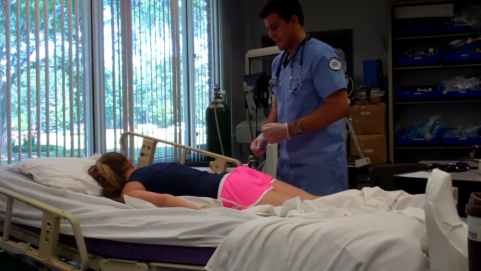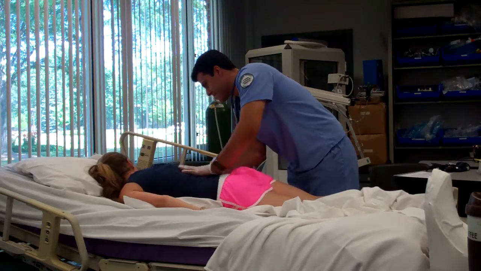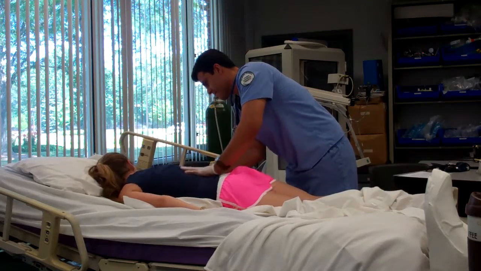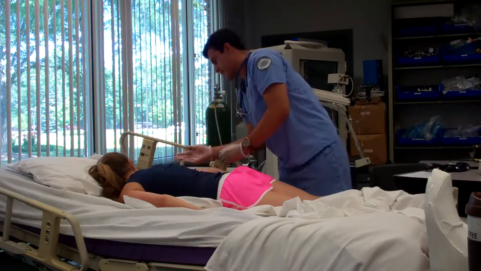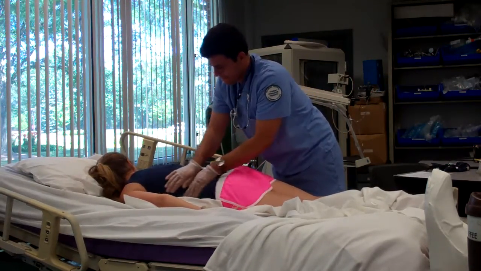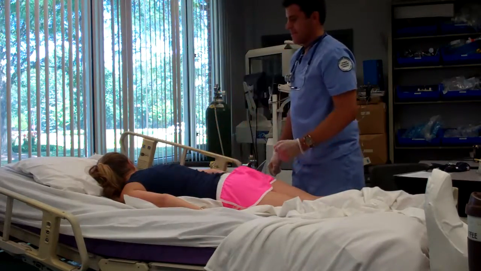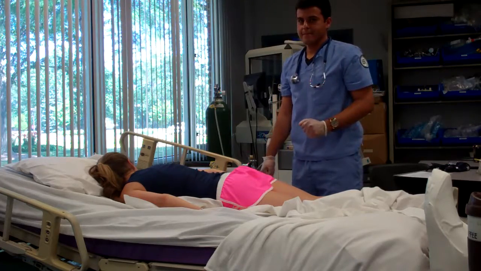Vibration can be done following percussion to segments. This is done by placing one hand on the chest over the appropriate segment, and during exhalation of the patient, you exert a rapid vibratory motion of the hands. This concludes our project on CPT and postural drainage.